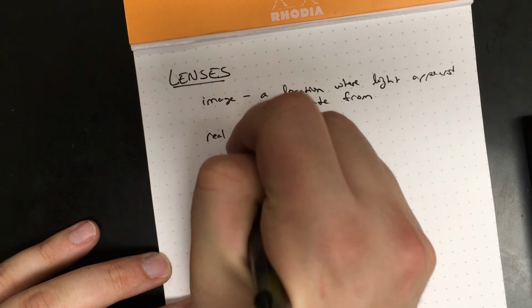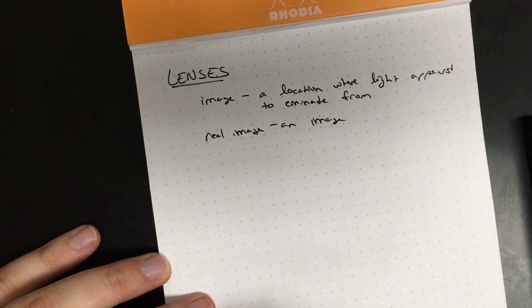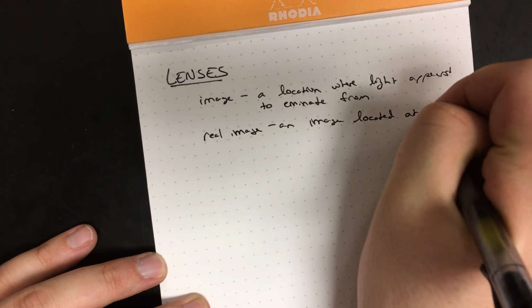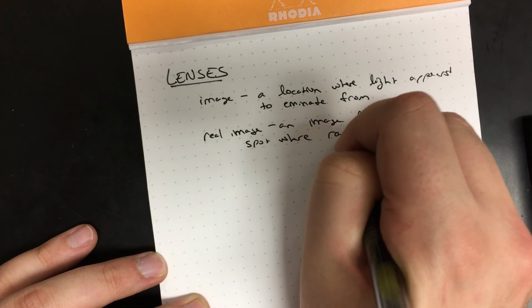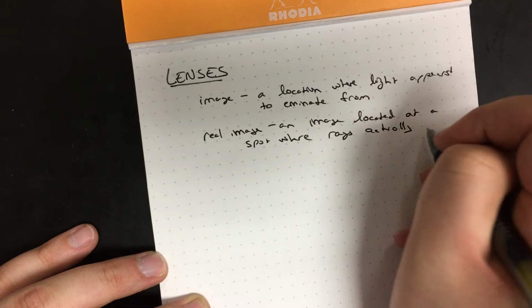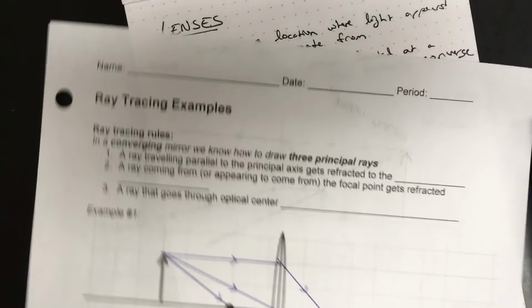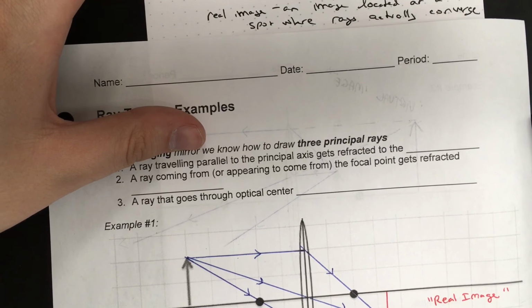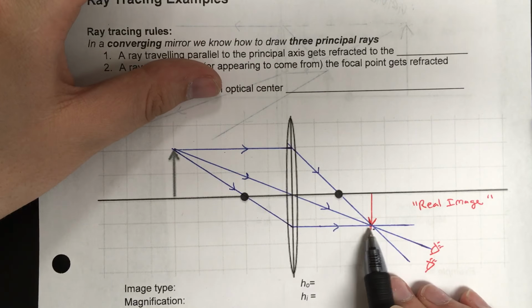A real image is an image located at a spot where rays actually converge. So this one here, let me see if I can get that in there, sorry, I just have to show it to you real quick. This is a real image because the rays actually converge there.